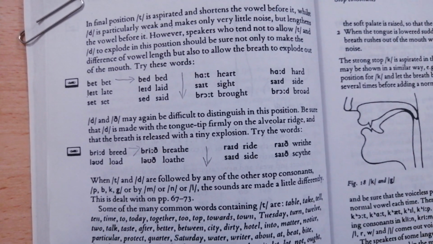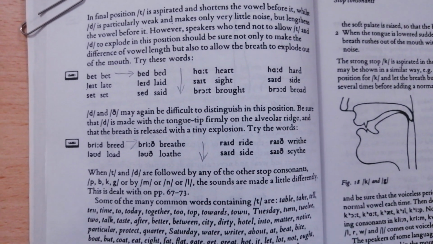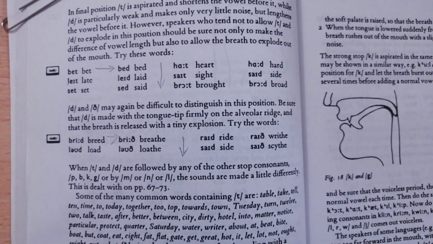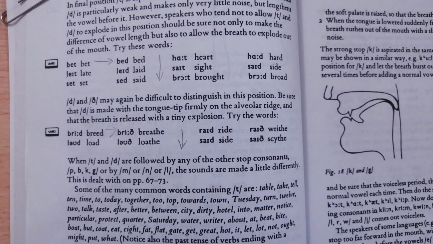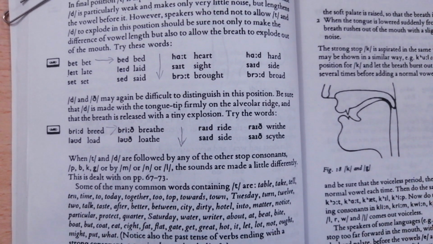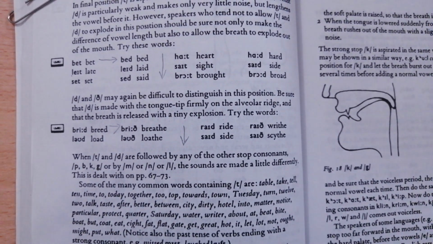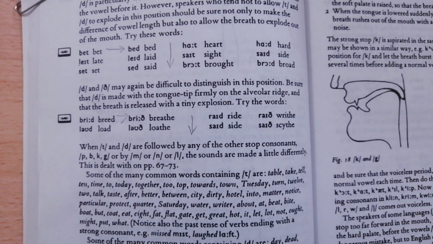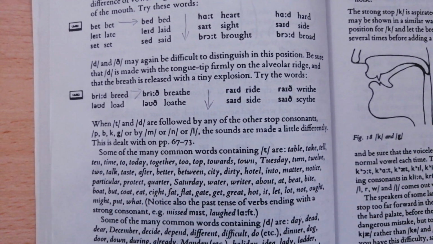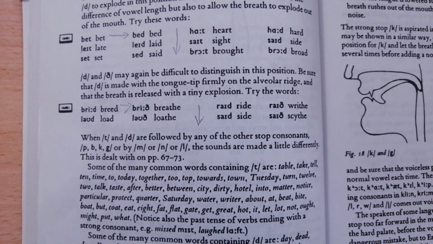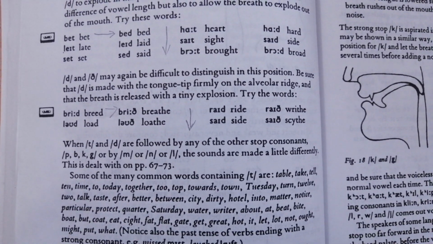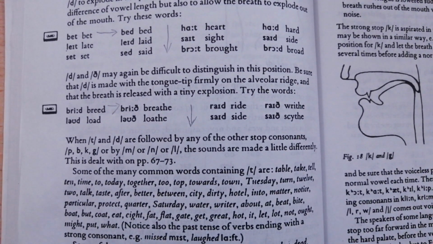Next page, please. Now page 44, please. Bet, bed. Late, laid. Set, said. Hot, hard. Sight, side. Brought, broad. Next group. Breed, breathe. Load, load. Ride, ride. Side and side.